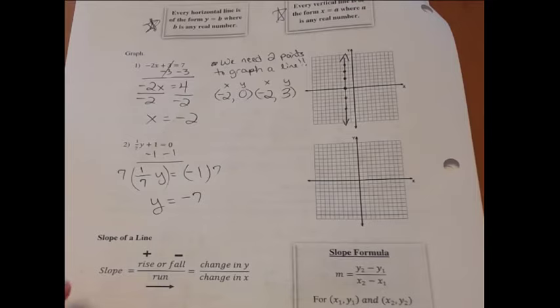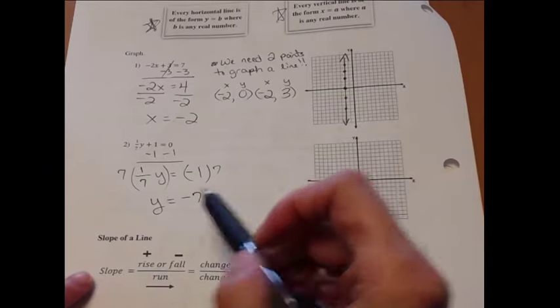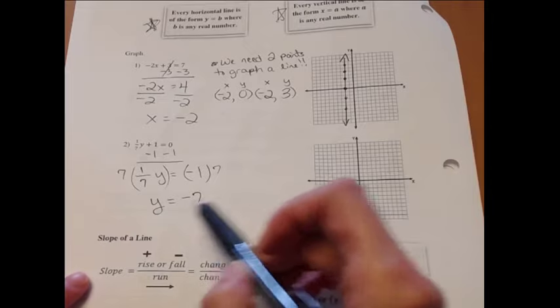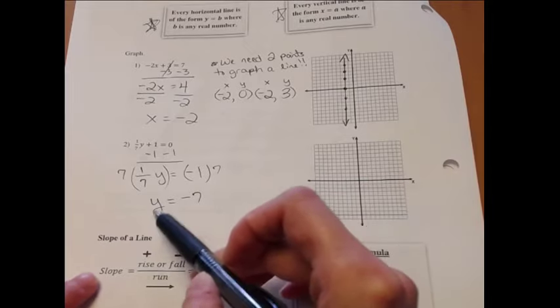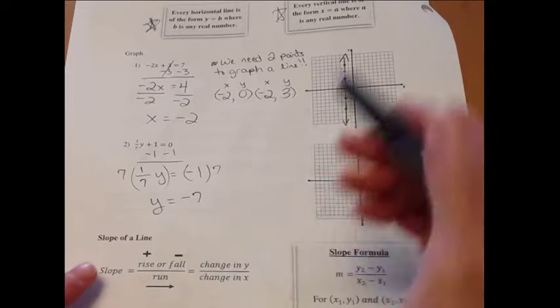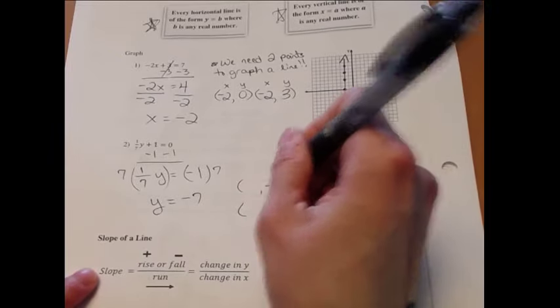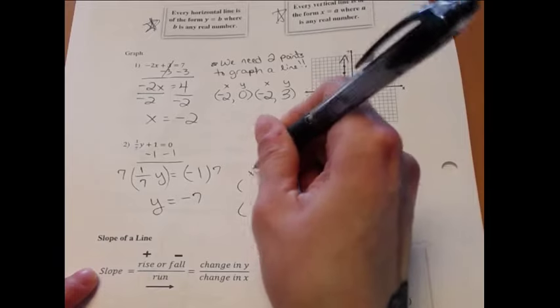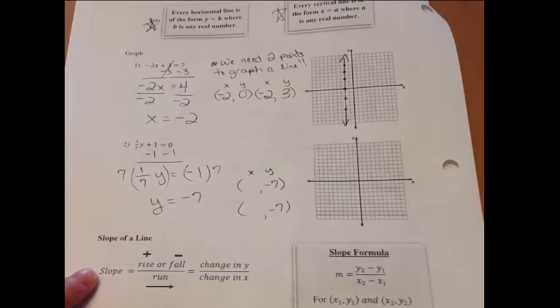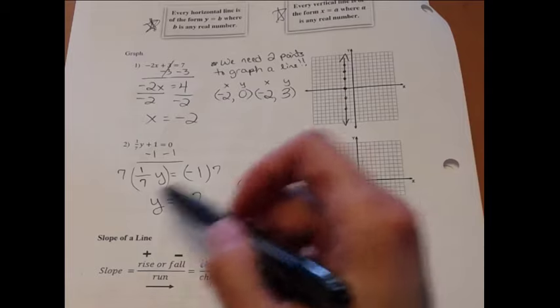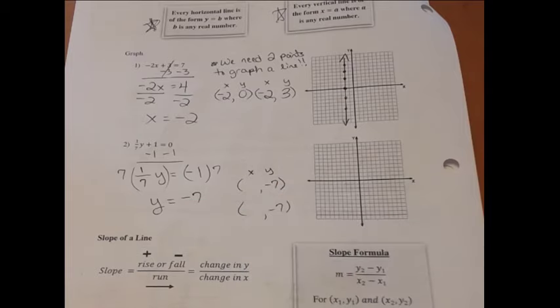Same idea with number 1. We need 2 points to graph a line. So we are told that out of these 2 ordered pairs, y has to be negative 7. And it doesn't matter what x is. We just know that y has to be negative 7. So remember that every ordered pair is x then y, which means we have the freedom to choose any values for x. There are no restrictions on x. We're just told that y has to be negative 7.